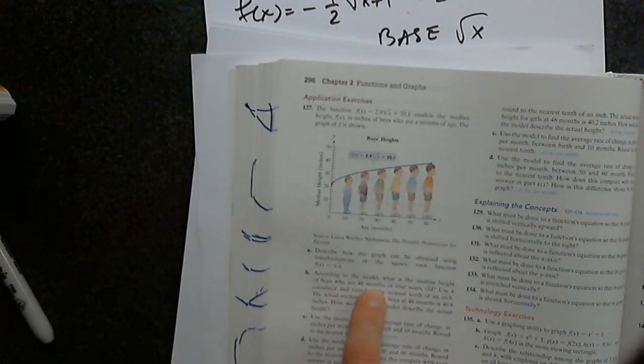Okay. Part B. According to the model, what is the median height of boys who are 48 months? Use a calculator to round the actual median height. I just did this problem with my previous class. So here's what I recommend. Let me start from scratch with you. So we put in the function y equals 2.9 the square root of x plus 20.1.